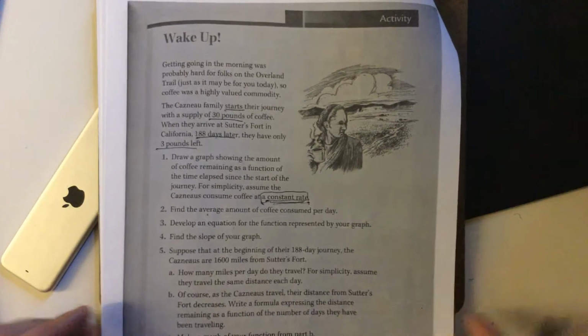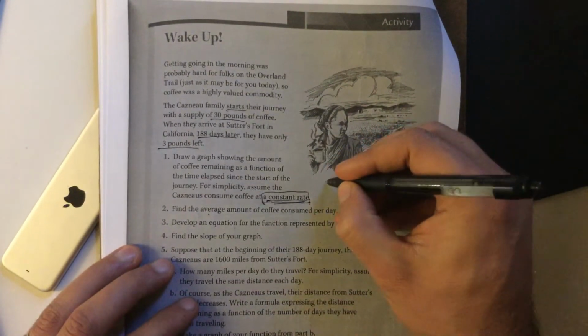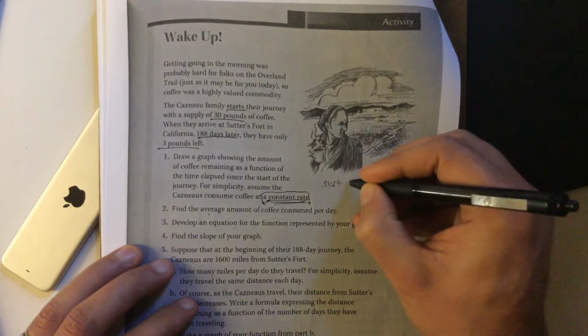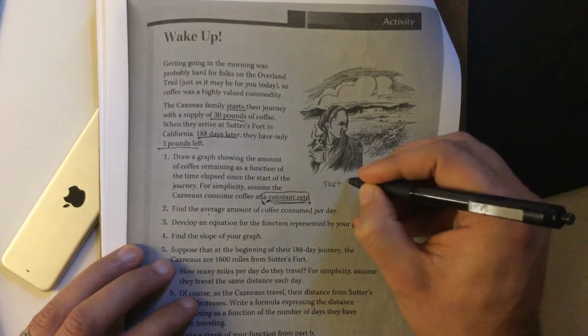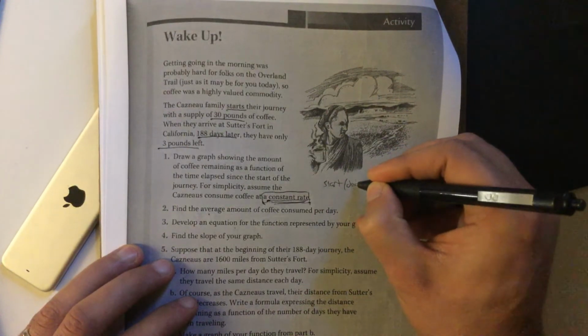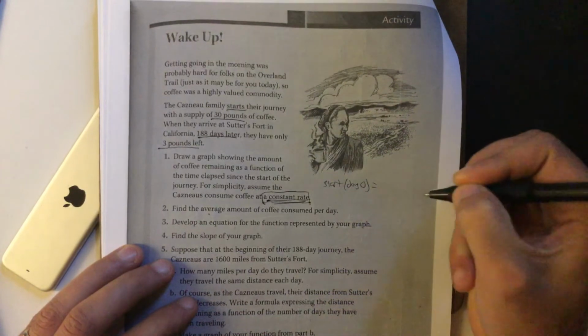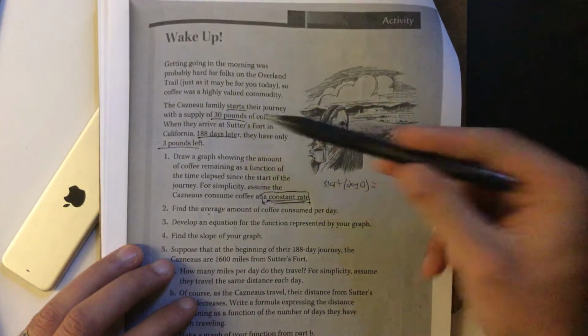And so what we're going to end up modeling is, if they start, which would be day 0, they'll start with how many pounds? 30 pounds.